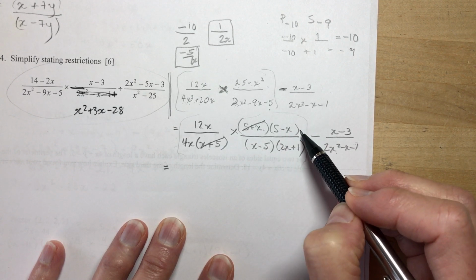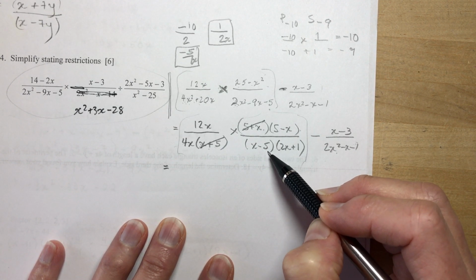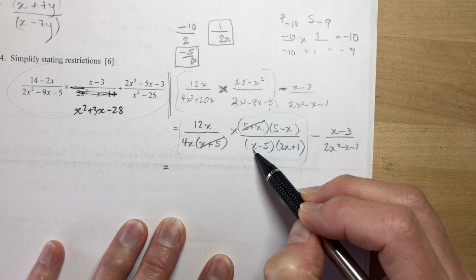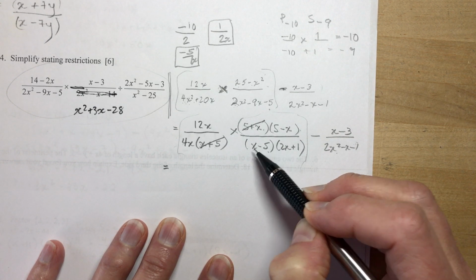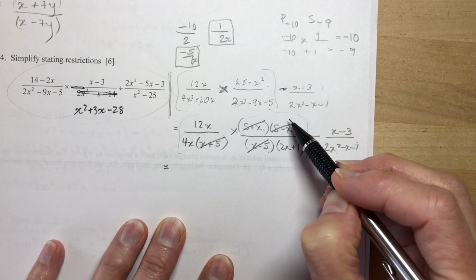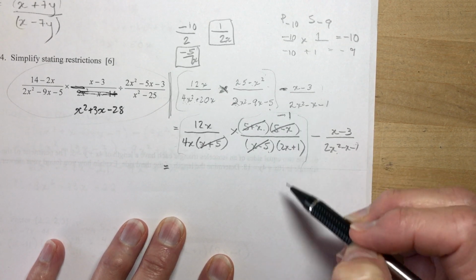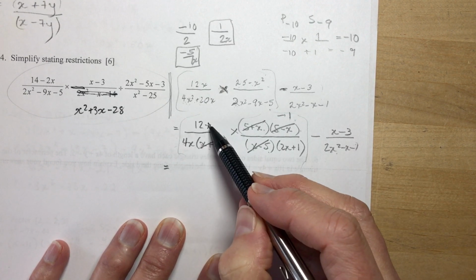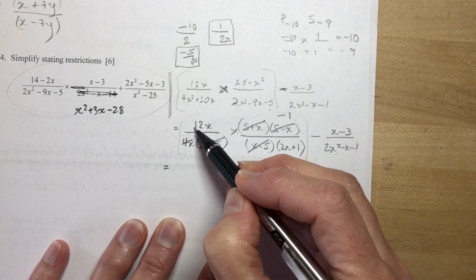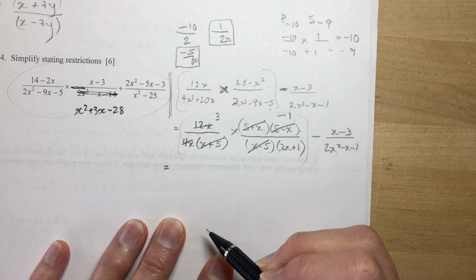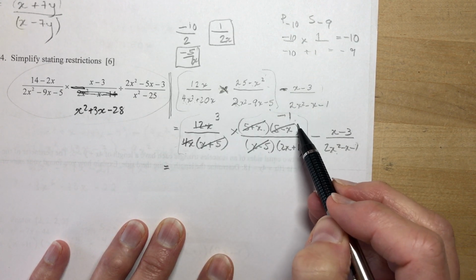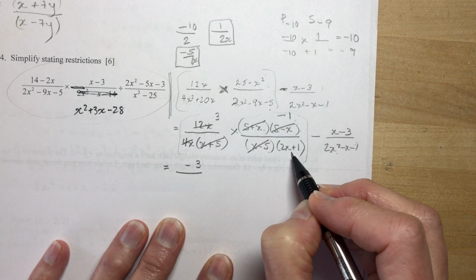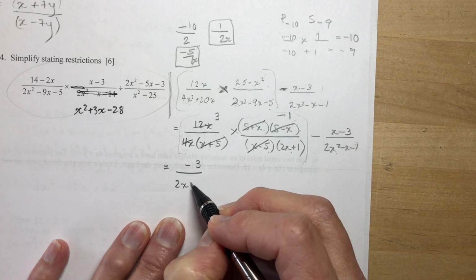Now, a 5 minus x and an x minus 5, are they the same thing? Well, put in a 1. I would get 4. Put a 1 here, I would get negative 4. So that means they're kind of the same, but they're off by a minus 1. So we divide into each other minus 1 times. Now here I have 12x and 4x. The 4x will go into 12x 3 times. So that's going to give me 3 times negative 1 is negative 3 in the numerator. And in the denominator, I'm left with 2x plus 1.